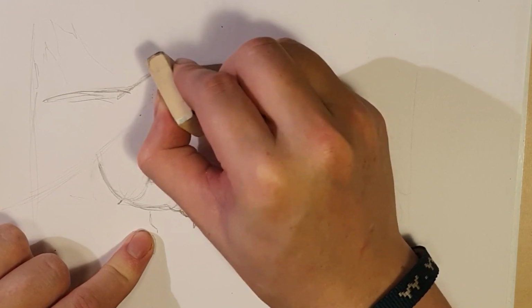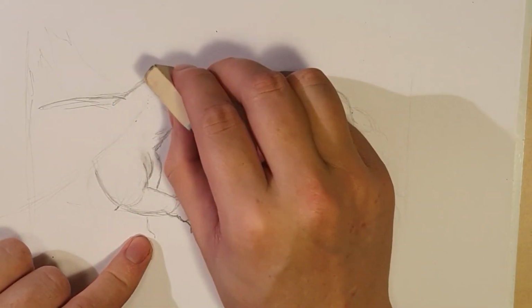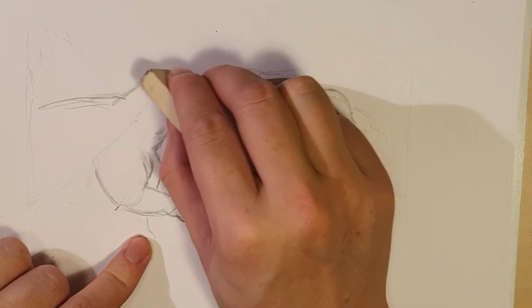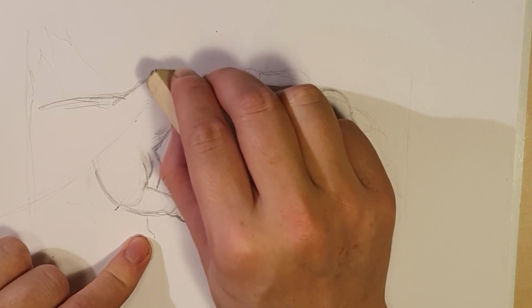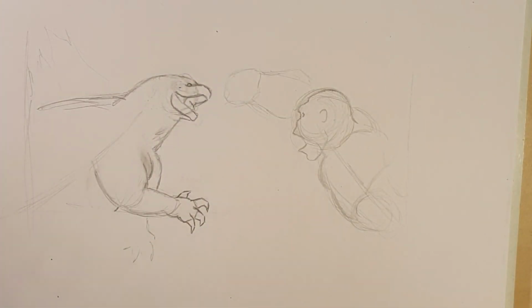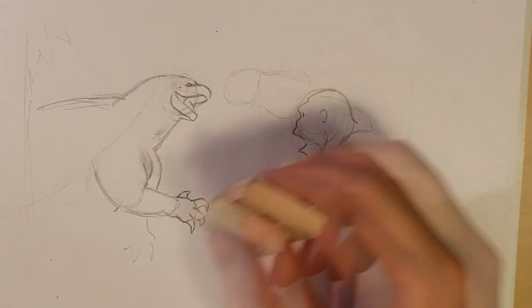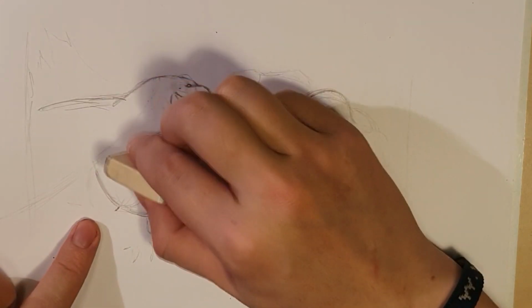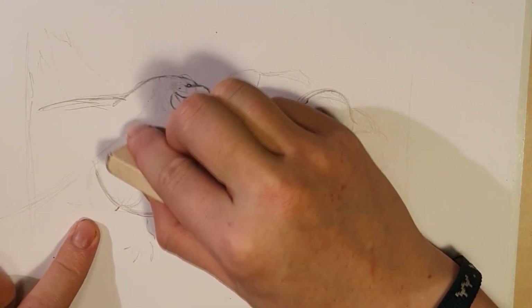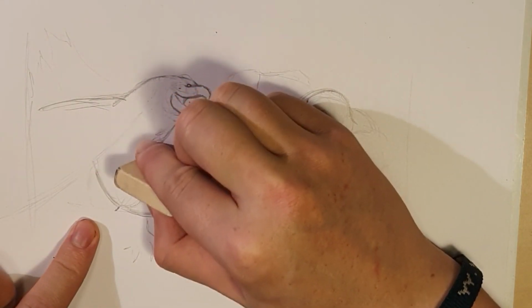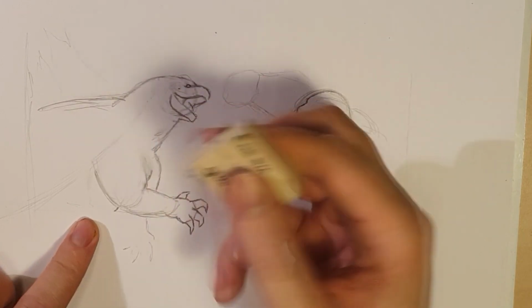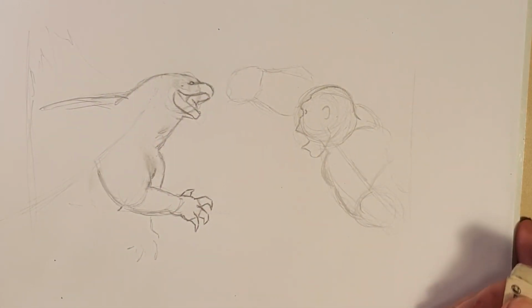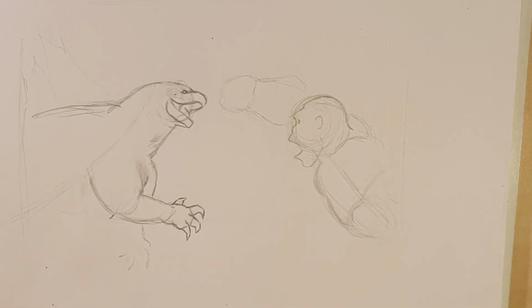We can now erase the little helping lines, I guess, that we used. And yeah, I'm going to try to erase this dirty stain right there. Didn't really work perfectly, but I guess it's fine. It's going to be a dark area either way.